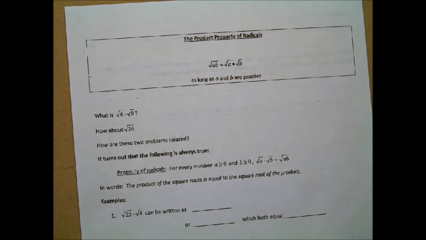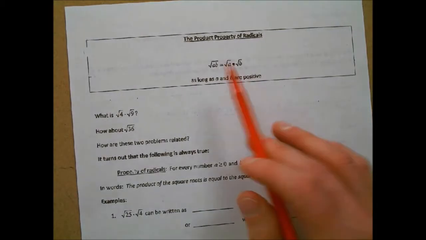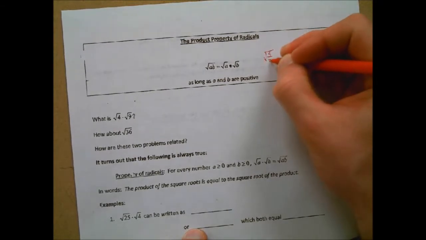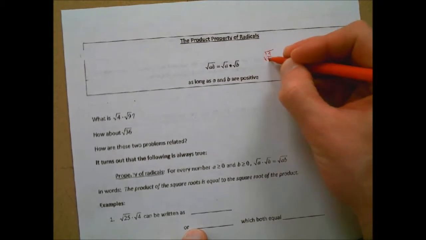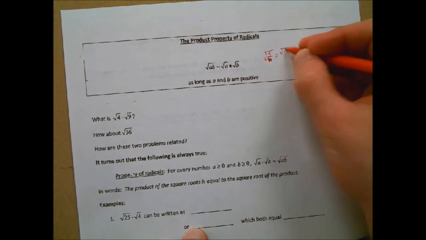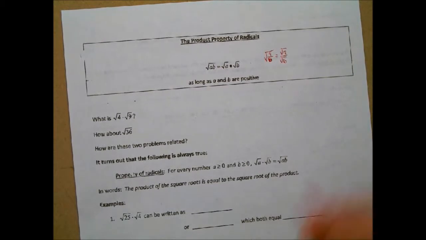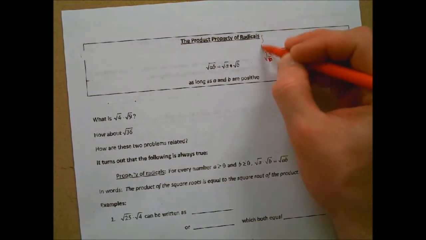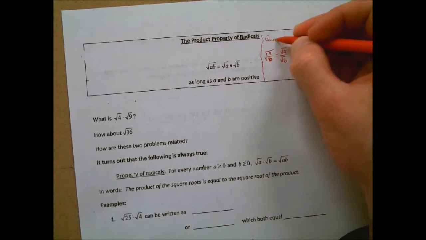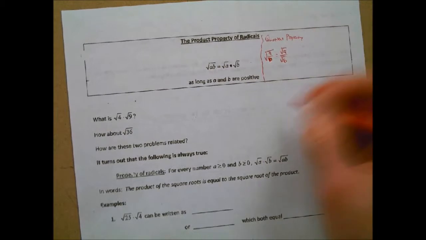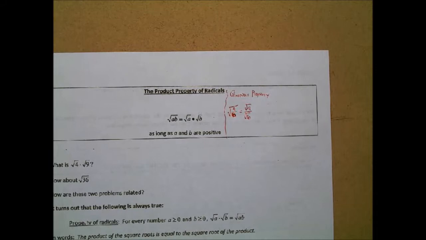Okay. This is also true for division. So you could also say just as easily, if you see the square root of a over b like this, that's also equal to the square root of a over the square root of b like this. And that would be the quotient property of radicals. I guess I should kind of keep this separate. Okay, quotient property. I can zoom in on that some too. There you go. Now, what two operations are missing from this list, though?